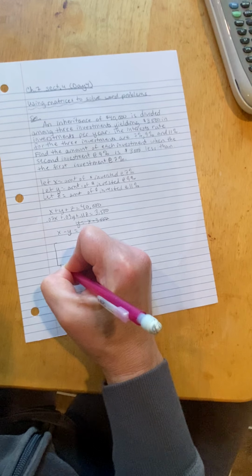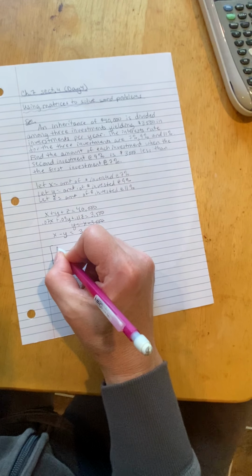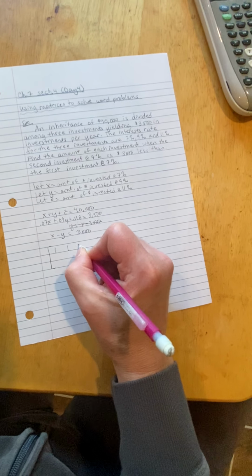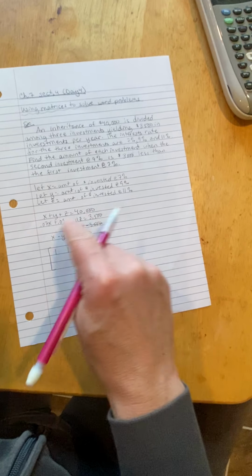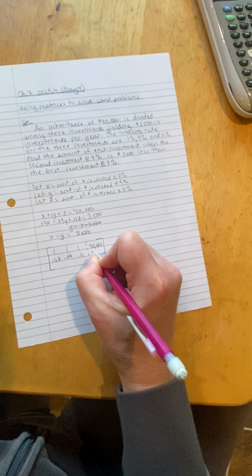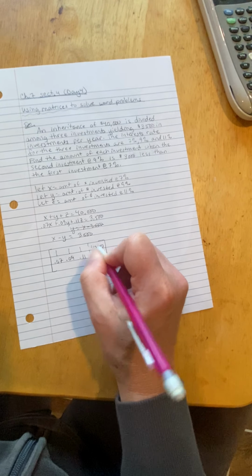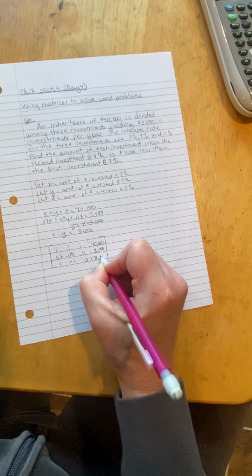All right, so the first row of my augmented matrix is just going to be 1, 1, 1, and then 40,000. Second row is going to be 0.07, 0.09, 0.11, and 3,500. And then the next is going to be 1, -1, 0, and 3,000.